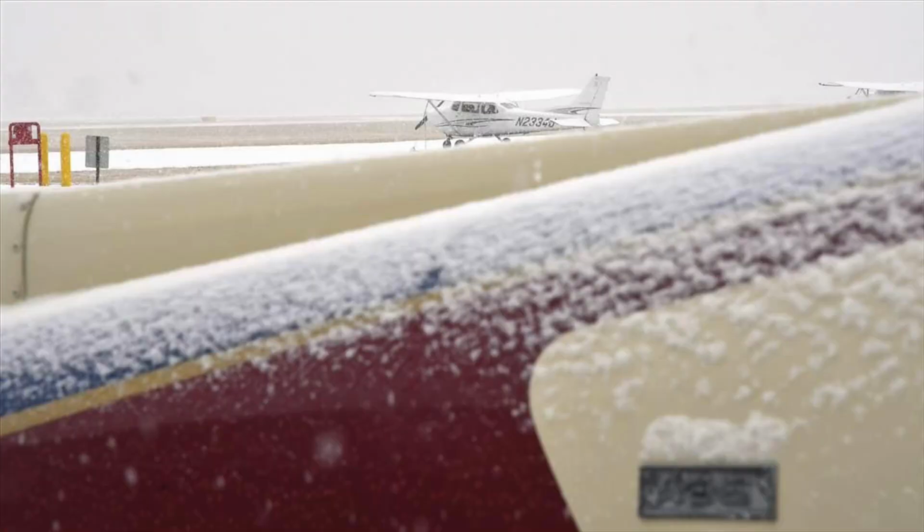And last but not least, we have frost. So ice crystals form by sublimation when temperature and dew point are below freezing. And this is very dangerous, and it definitely needs to be removed before flight. If you see it, it dramatically decreases the aerodynamic capabilities and can result in stalls at a much higher airspeed. So those are going to be your 4 types of icing: rime ice, clear ice, mixed ice, and frost.